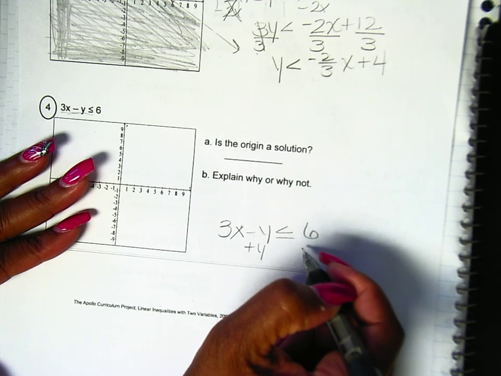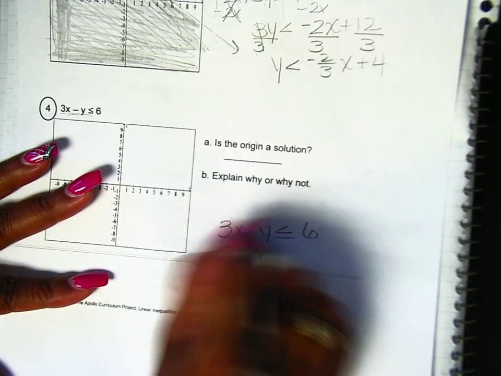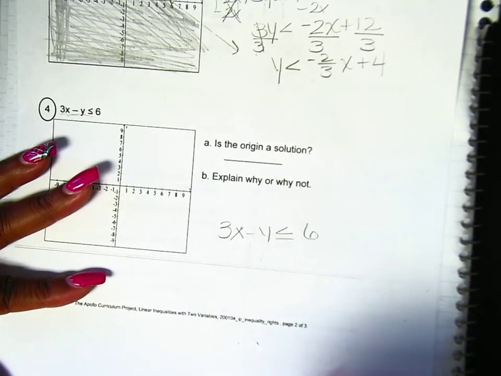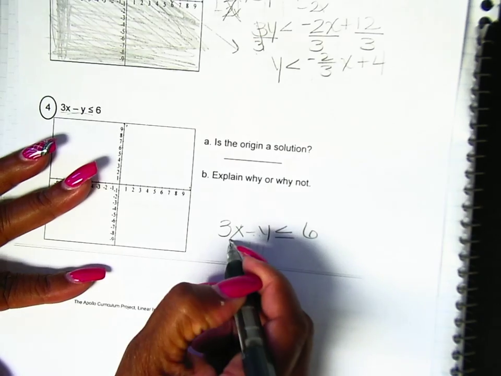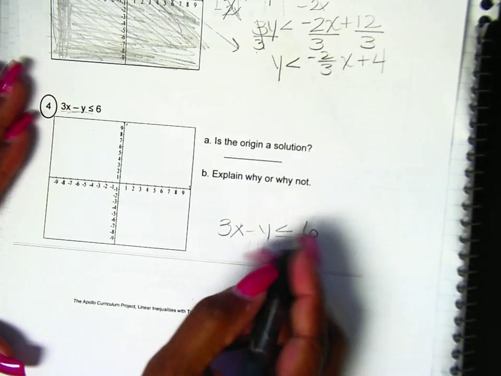And I know y'all said, why are you moving the y? No, let me stick to it. Never mind, because I want to keep the same routine. Move the x term, guys. You're right. Let's do the x term first.